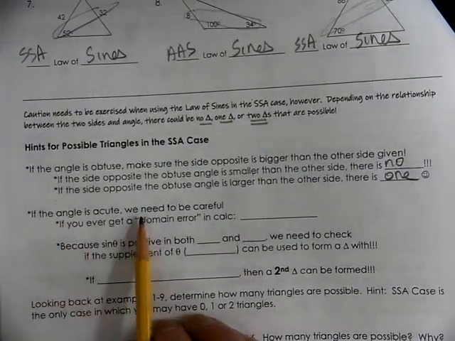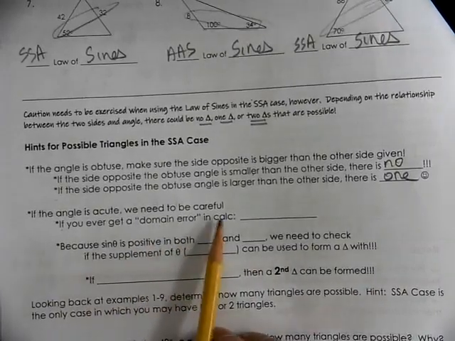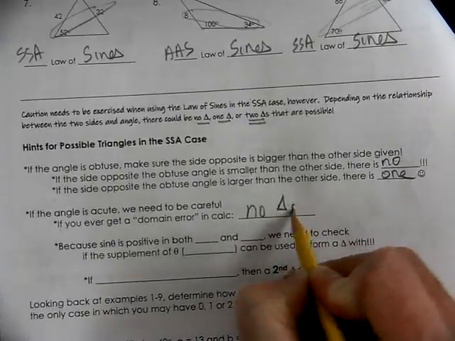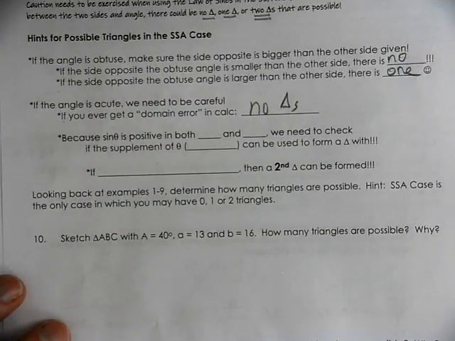If the angle is acute, we need to be careful. If you ever get a domain error in the calculator, there are no triangles. That's kind of a quick way. You don't even need to know your numbers. You do some calculations, and if you get error, then you know that it doesn't exist.